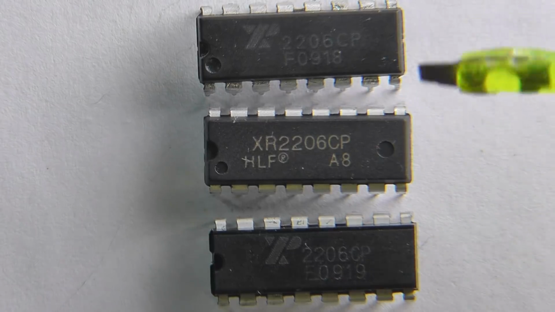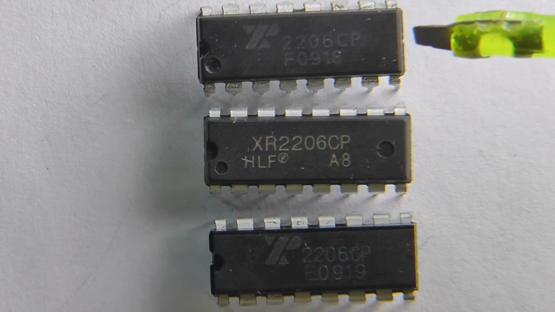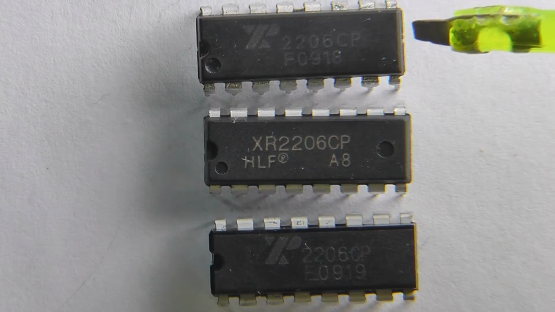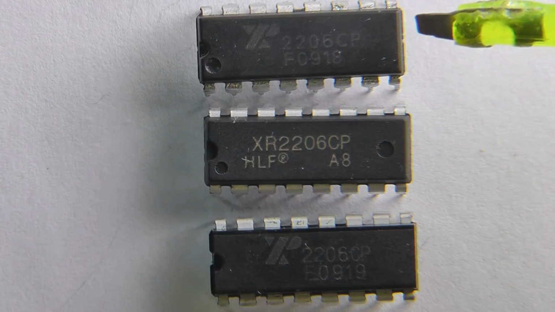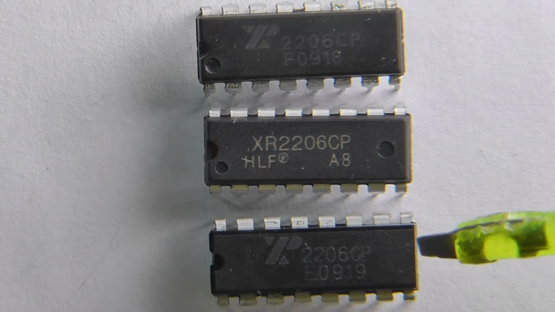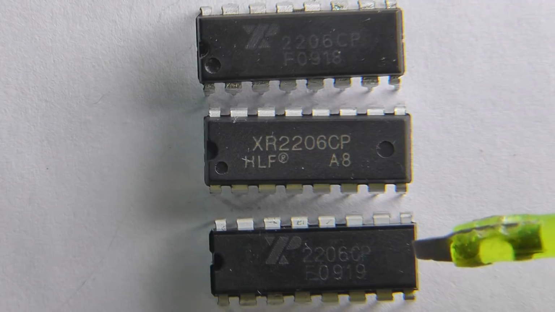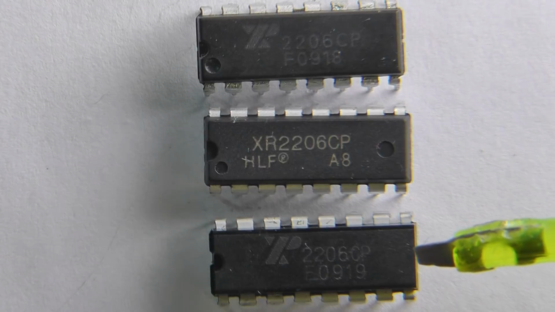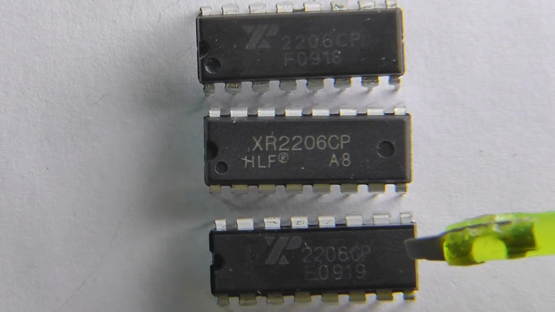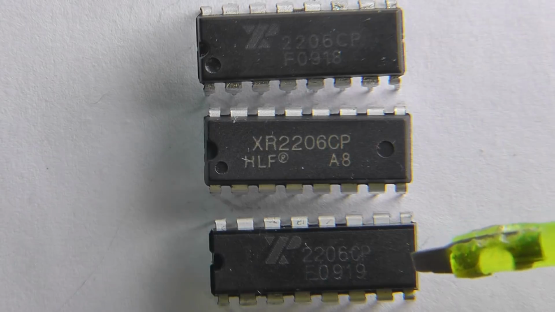Now of those two ICs, I found the top one to be the best, and it's in fact the top one with the date code F0918 that will operate at the higher voltages of plus and minus 9 volts, whereas the bottom one here I found I had difficulty with, and in fact that only seems to operate on the plus and minus 6 volt supply. You may get some that will operate at higher voltages, but I found most of them with this marking do not, and even if it does, it runs quite hot and draws more current.